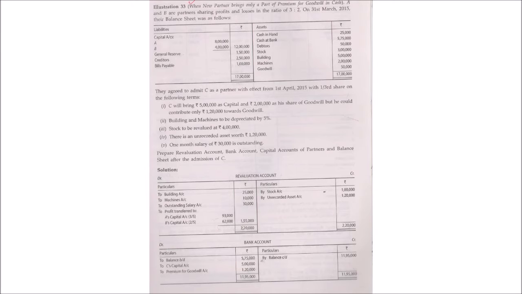Next, there are unrecorded assets worth rupees 1,20,000. Unrecorded assets are also shown on the credit side of the revaluation account. Last one, 1 month salary of rupees 30,000 is outstanding. It is a liability, so it will be shown on the debit side of the revaluation account. Question: prepare revaluation account, bank account, capital accounts of partners and balance sheet after the admission of C.